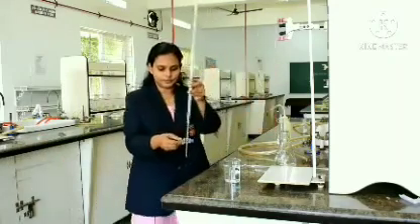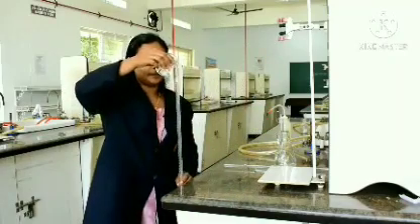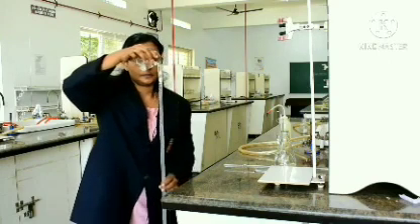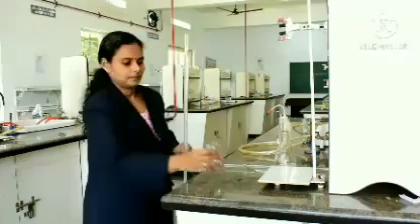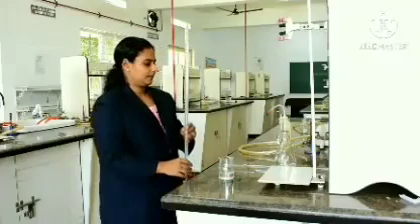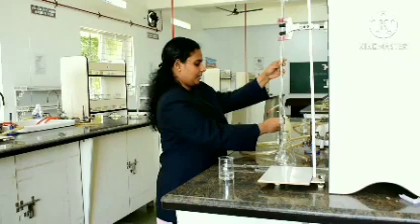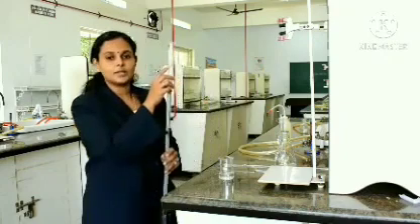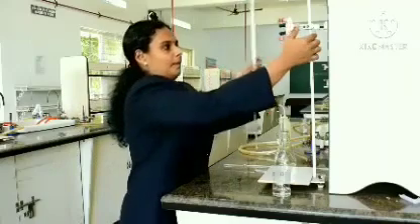Now, close the knob, fill the acid till the top mark. Always take a little bit above the mark, and by regulating the knob, you can adjust the level. Okay. Here also the lower meniscus should touch the mark. So, once the burette is filled, mount it on the stand.